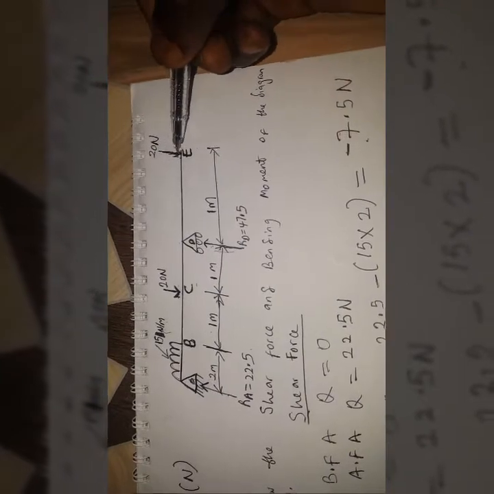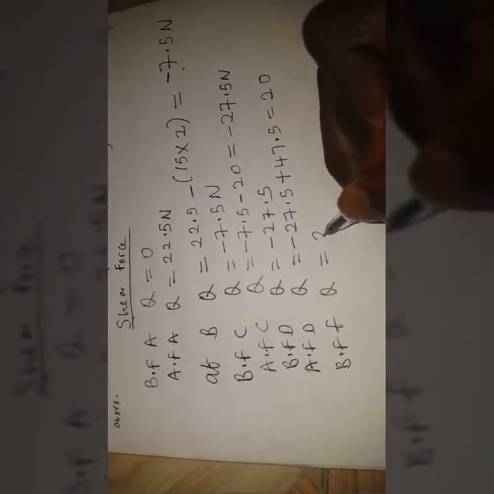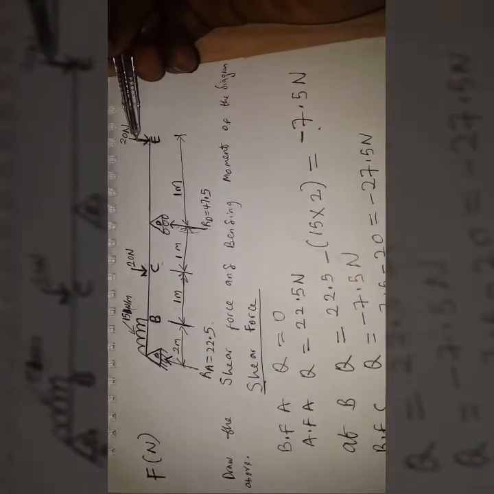This is E. At E, we have a point load, so we are going to be doing shear force before E and after E. Before E, our shear force remains the same, Q equal to 20 Newton. But after E, our shear force will change now. At point E, we have 20 Newton acting downward. That will be minus. So that will be 20 minus 20, this 20 here, then minus the point load here, which is 20. So this will give us 0. So we are done with the shear forces.